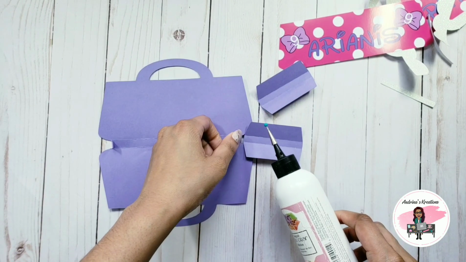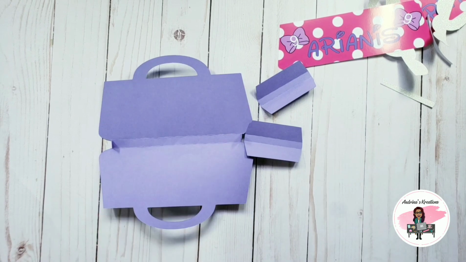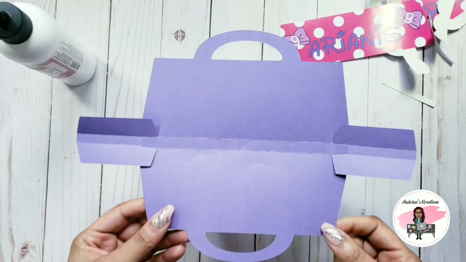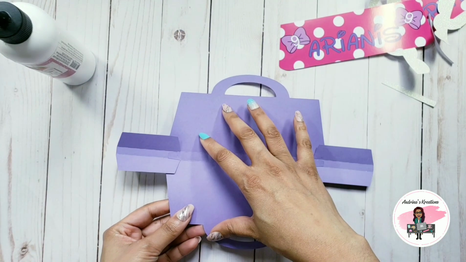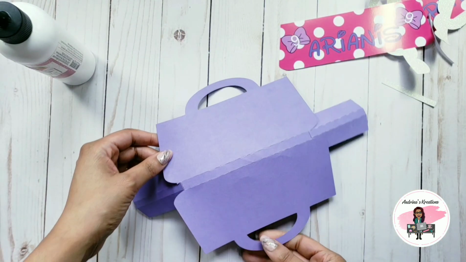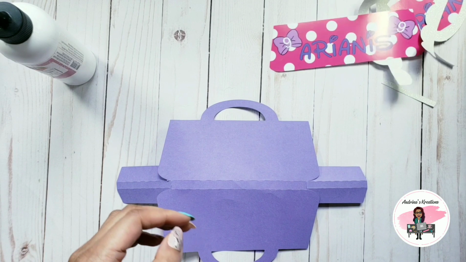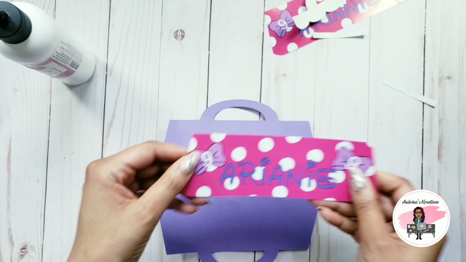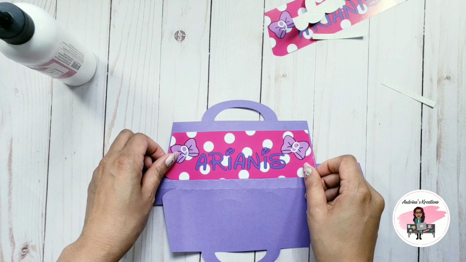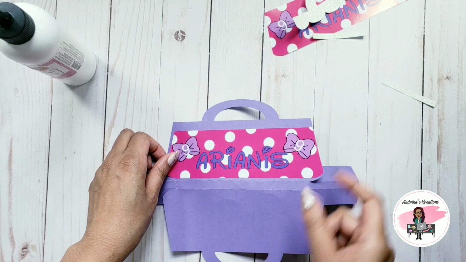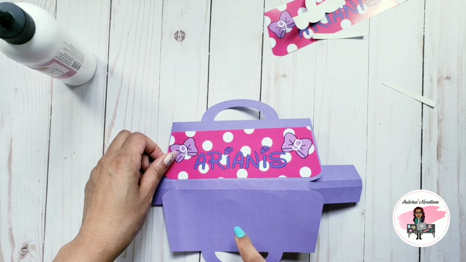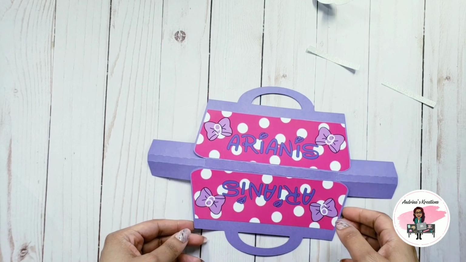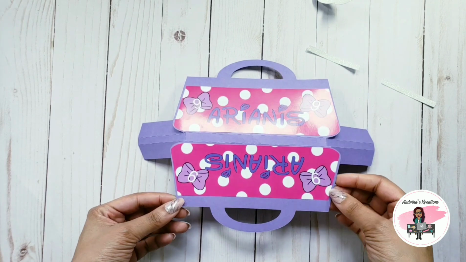So I'm just going to put a little bit of glue on my tab and glue it there. Once you have your side panels glued, this is how it's going to look, and this is the inside of your purse. You're going to turn your purse around, and now you are going to first glue your decorative image. So one image here, and then flip it upside down and glue the other image. Once you glue your decorative pieces, it's going to look like this.